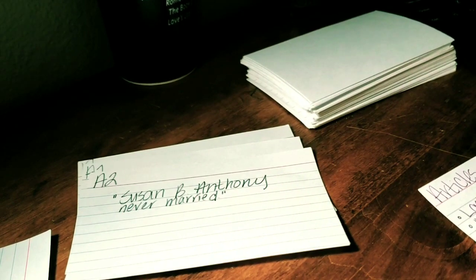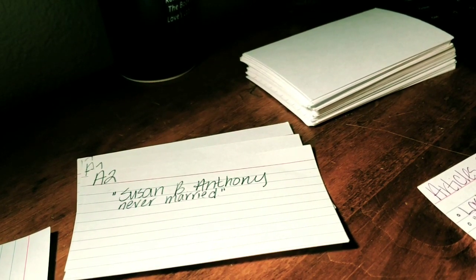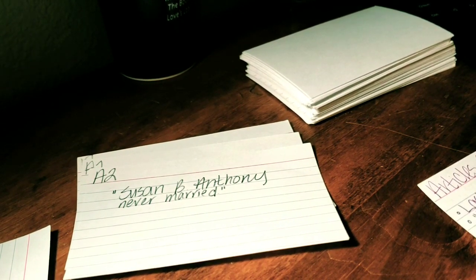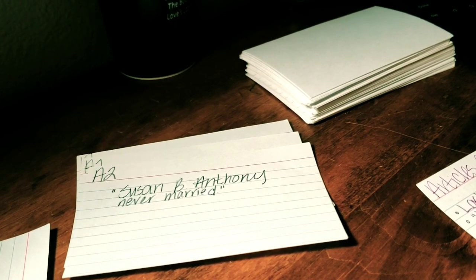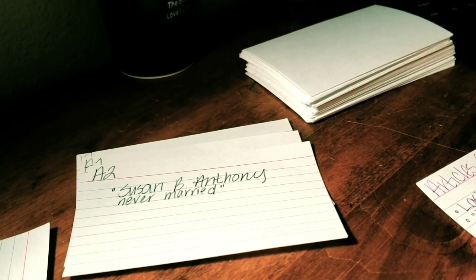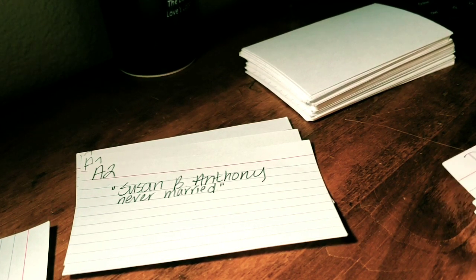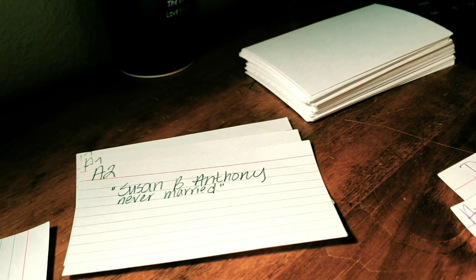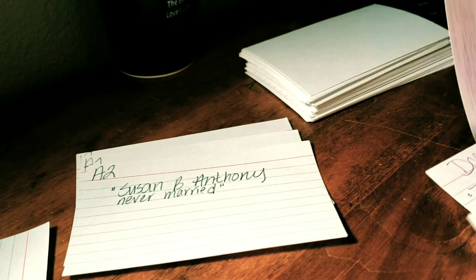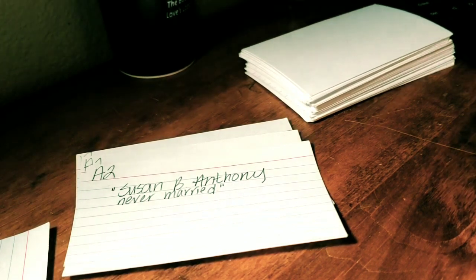Okay? So that's basically how you go through it and get down all of your information on your cards. The last thing that I want to make sure I impart to you is that when it comes to doing websites, it can get a little confusing.